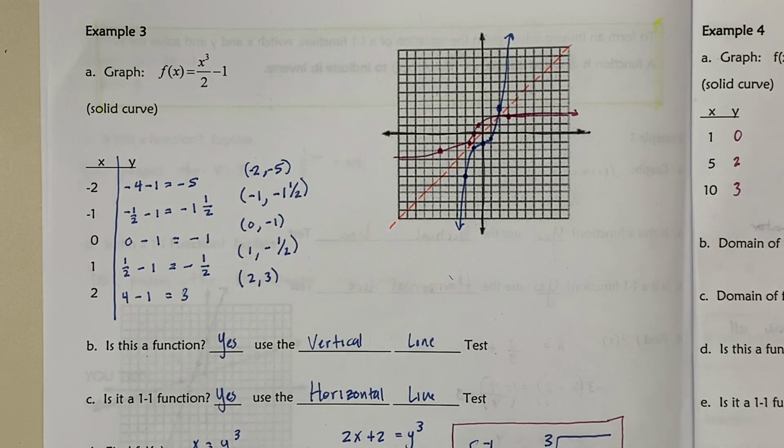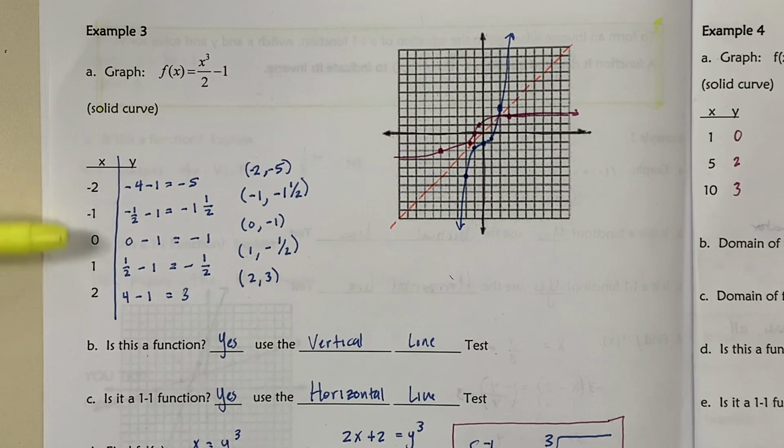All right, I hope example 3 and example 4 went well, but let's go ahead and take a look. So we needed to graph in example 3, f of x equals x cubed divided by 2 minus 1. We recommend you make a table of values. So we chose -2, -1, 0, 1, and 2. You need to plug those in for x and get values for y.